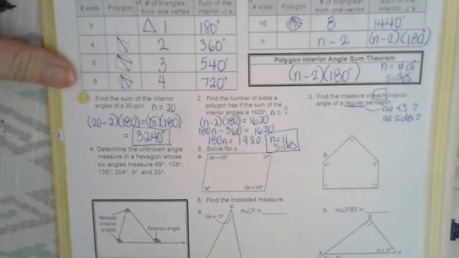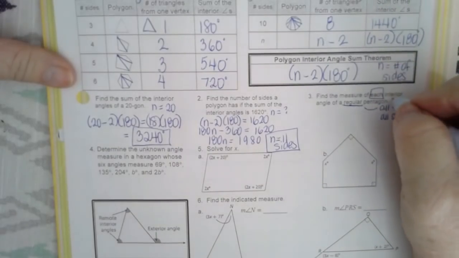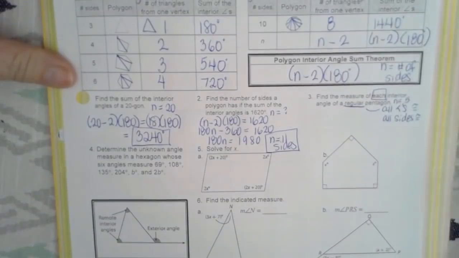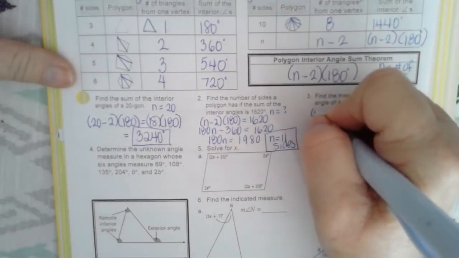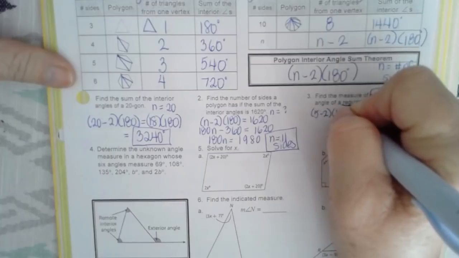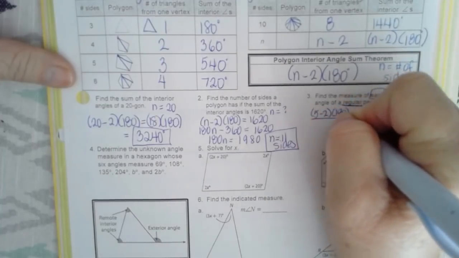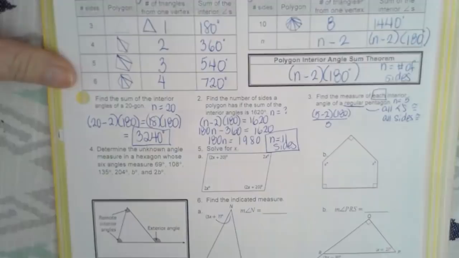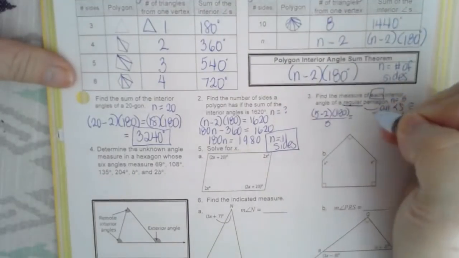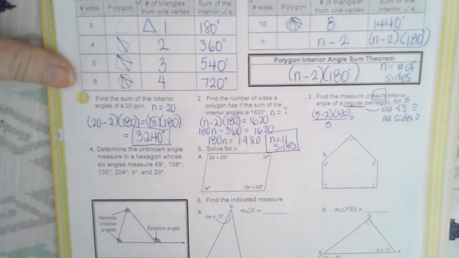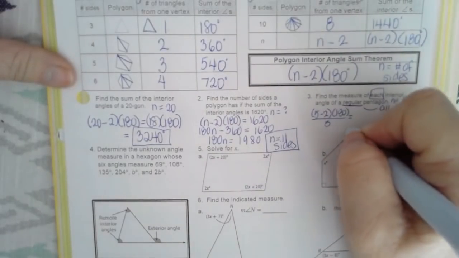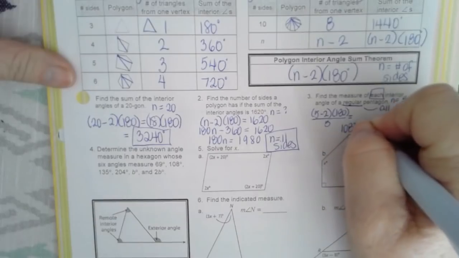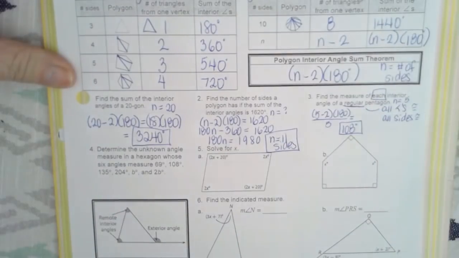So if I can find the sum, all I have to do is take that sum and divide it by 5 because a pentagon is 5 sides. So n is 5. So then if I go 5 minus 2 times 180, and then I'm going to divide by 5 because I want each. I want to find how much each of them measures. So if I do that, I get 540 divided by 5, and I get each of them equals 108 degrees. That's how you find the individual.